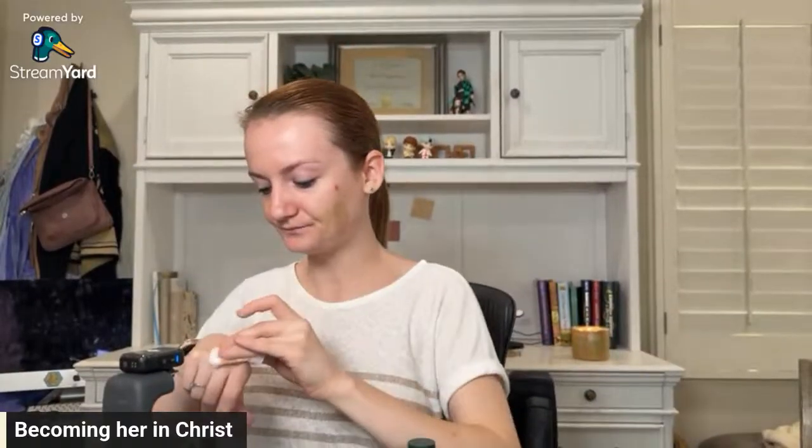See, that's slightly deeper. That's not going to work for my skin tone. It could work as a bronzer or a contour, but that's not a good shade.